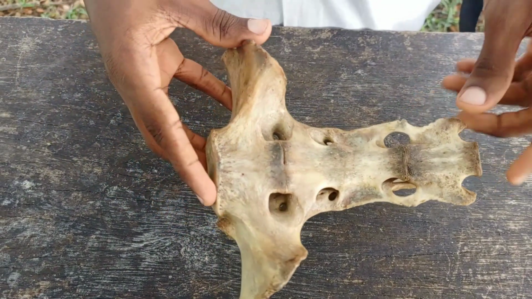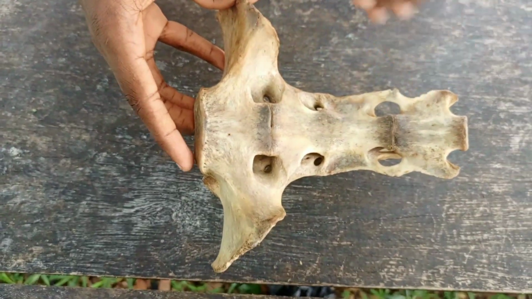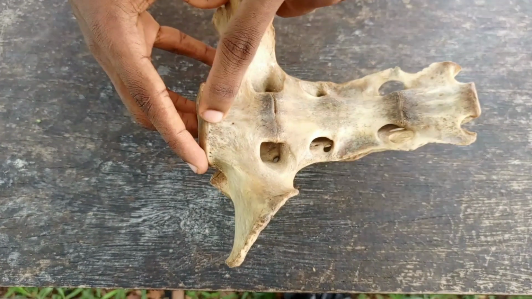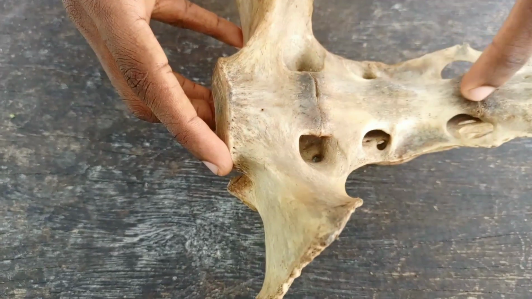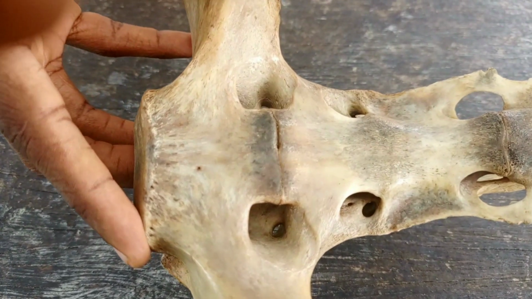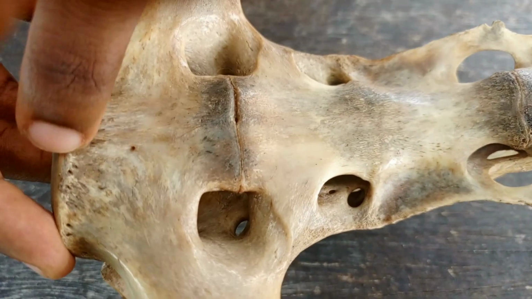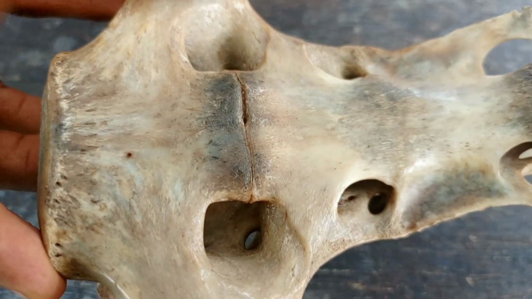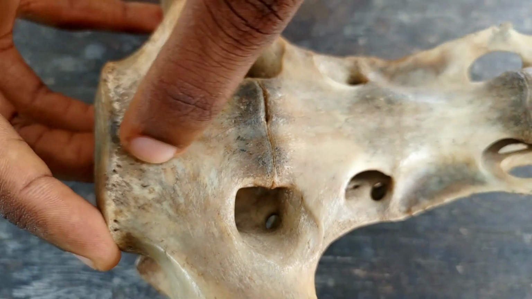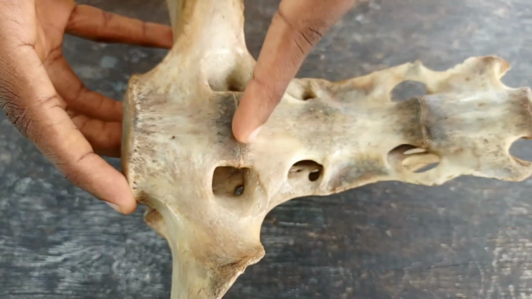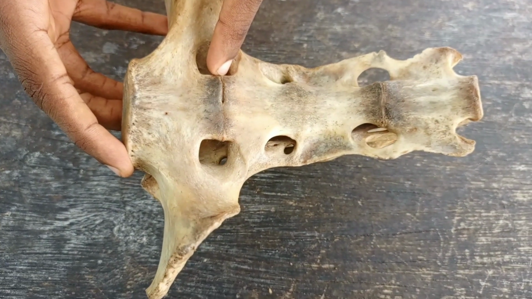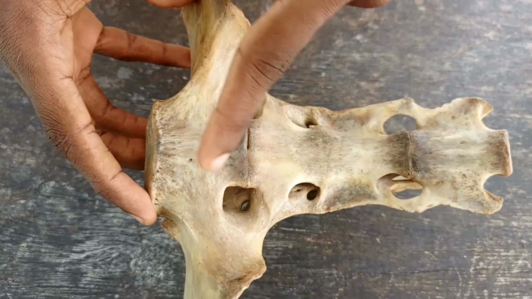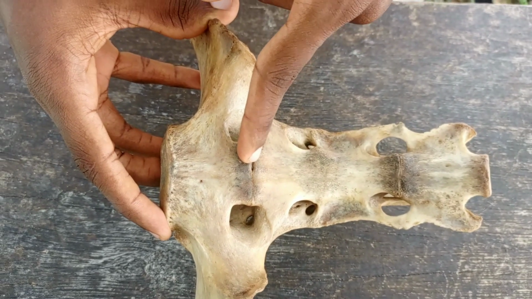Now, looking at the ventral surface of the sacrum, you can notice this groove here. We have the longitudinal groove of the sacrum. It is not quite clear to see here, but we have the longitudinal groove medially on the pelvic surface. You have the transverse lines, which indicate the points of fusion of the bodies of the sacral vertebrae, which are 5 in number.